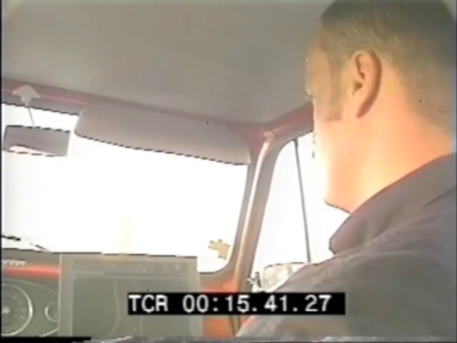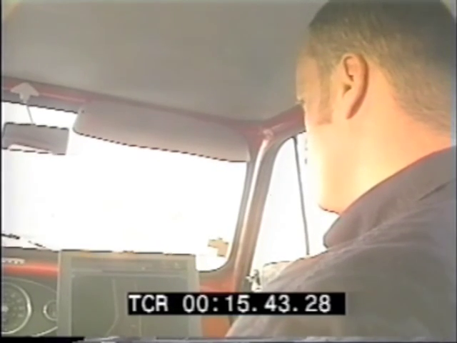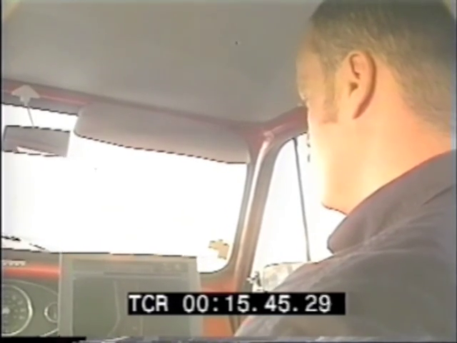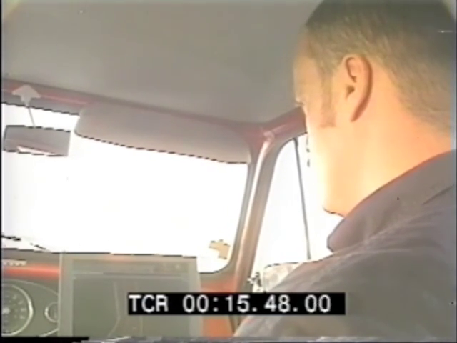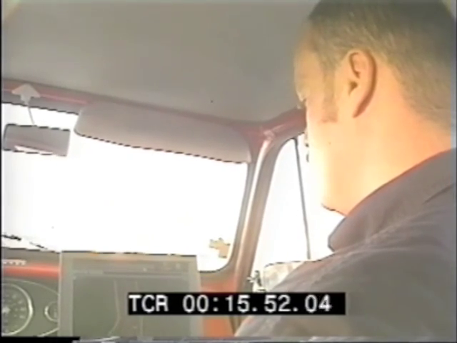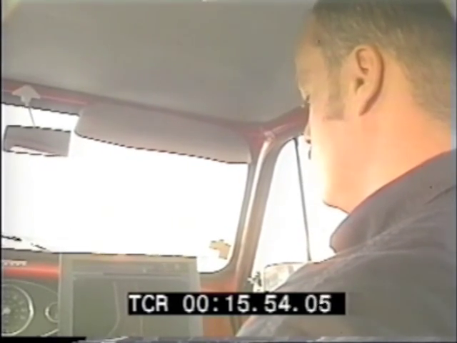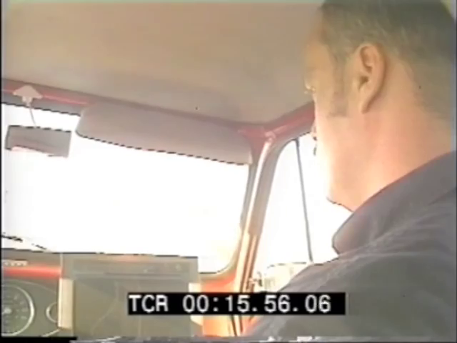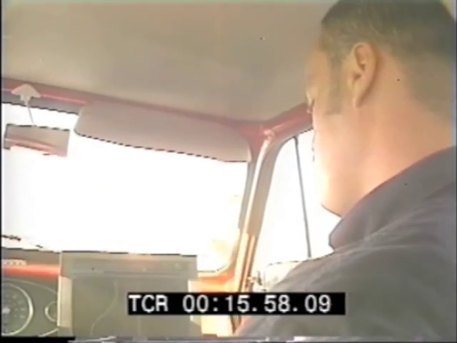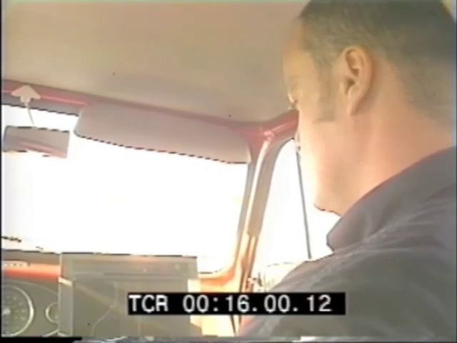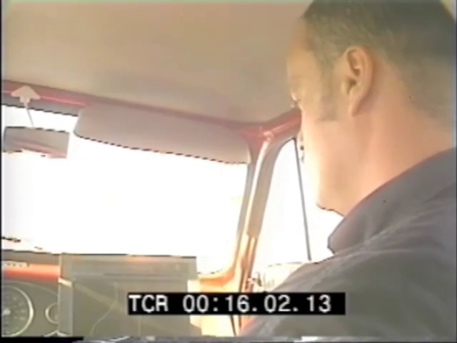Yep. You good? What else can I tell you about the system? It levels itself, it exposes itself. The camera uses a 70mm negative film at this time.